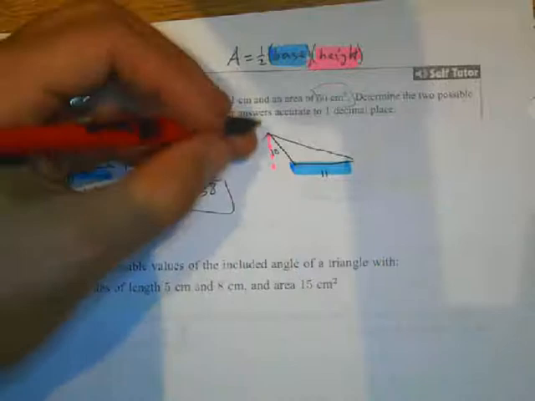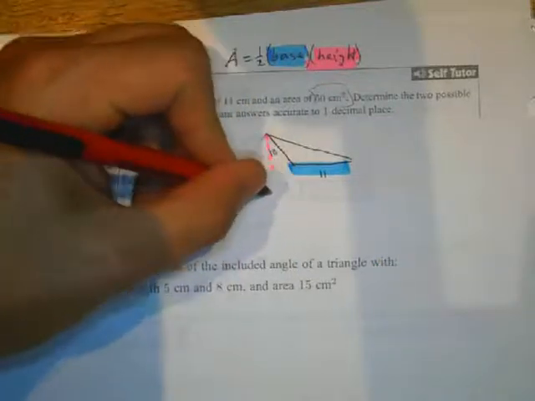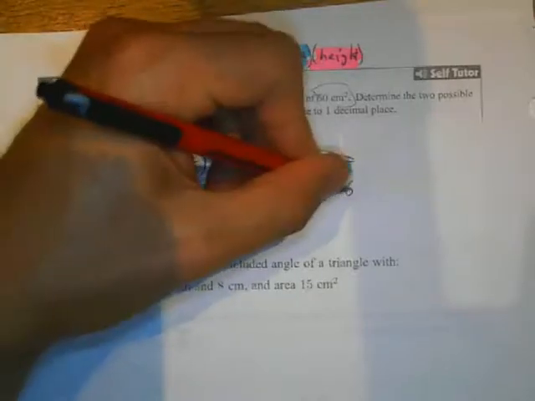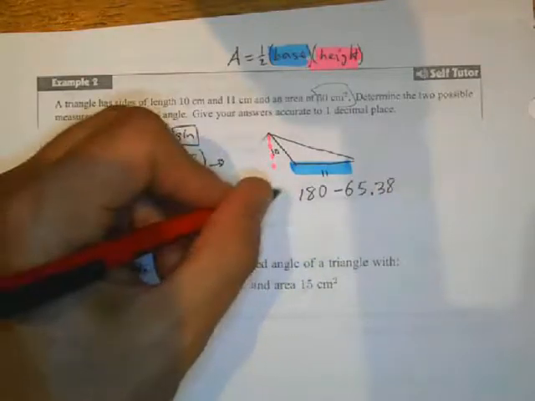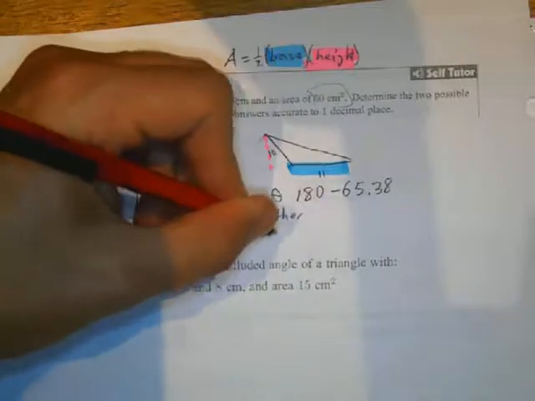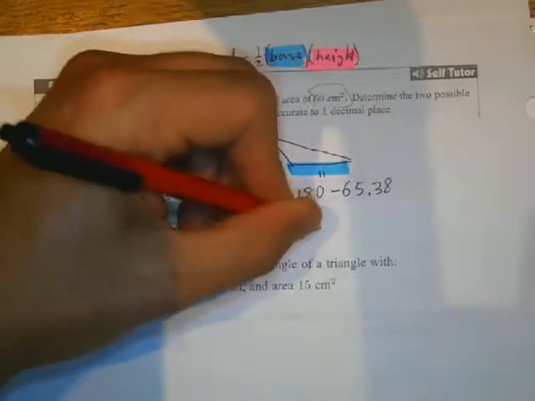I can use 180 minus this angle, and I'm going to get the other angle, which is 114.6.